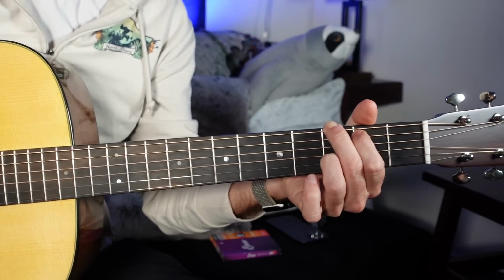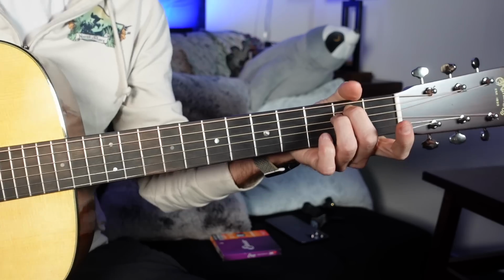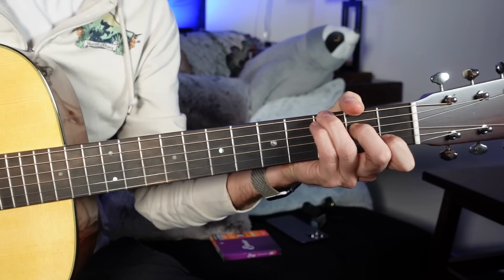Alright, I promise you've heard this, even if you don't have a name for it. It'll sound something like this. In the key of G, it would be a G, D major, E minor, C major. Okay, so we call that a 1-5-6-4.